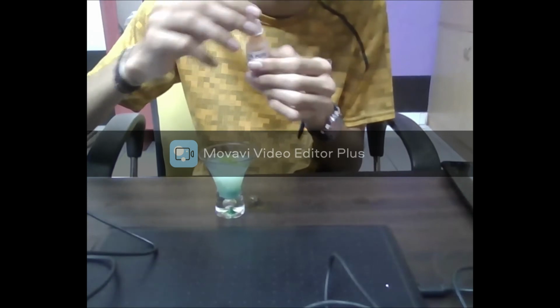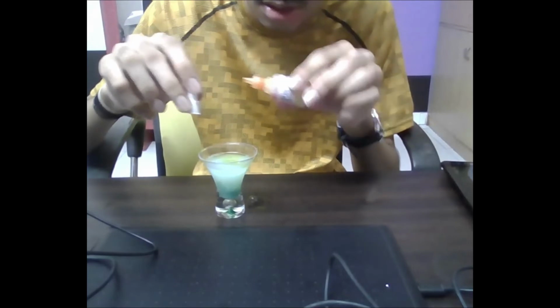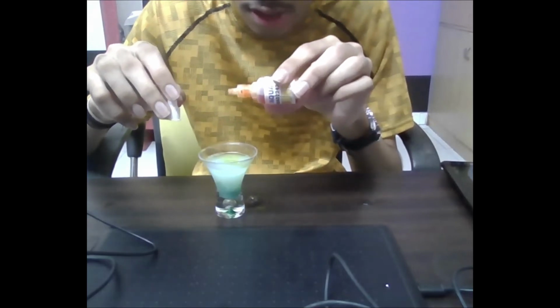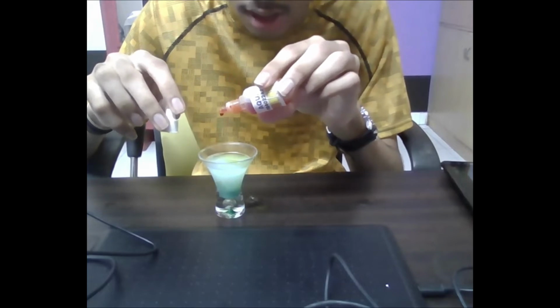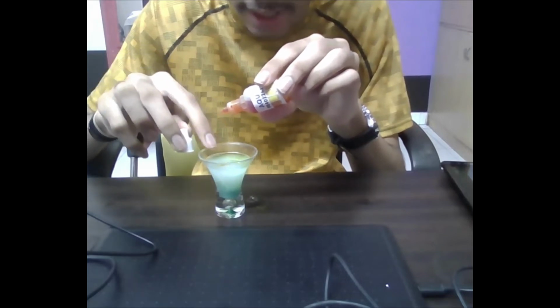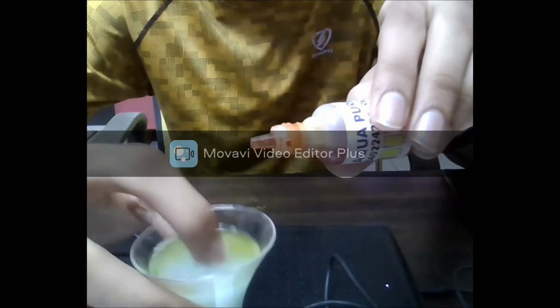This solution is red color. I'll just show you the color change. See, it's a red color, right? And as it's falling, it has become green. This green color is just because of this indicator.